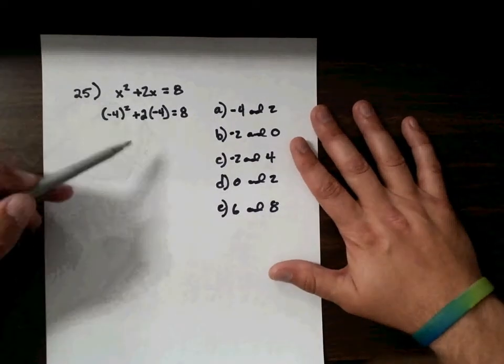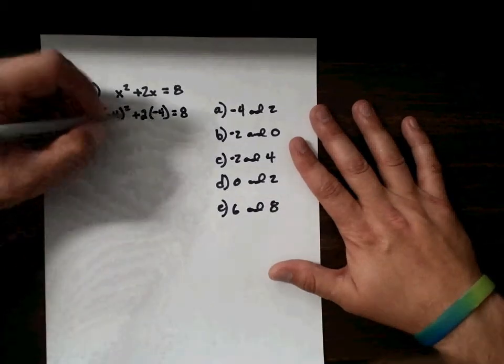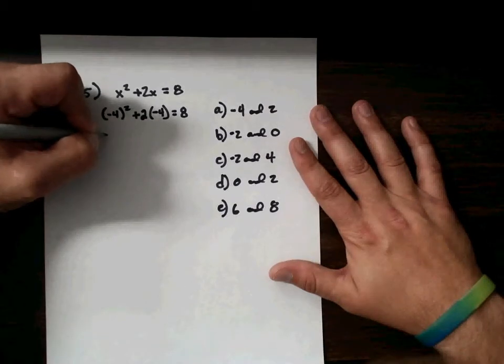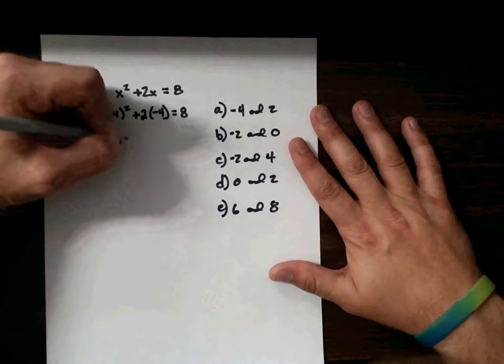We move down to exponents, so I take care of this portion right here of negative 4 squared, which gives me negative 4 squared is? It is 16. Positive or negative? Very good.